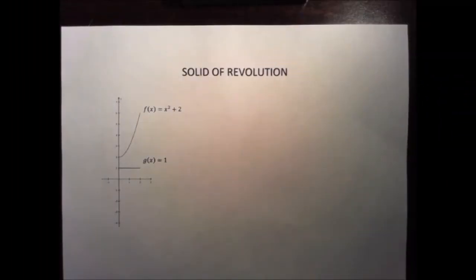Hi guys, welcome everybody. Continue with the method of the rings about the solid of revolution. We're going to work with the next example. Here we have two functions. The first one is f of x equal to x squared plus 2. It's a parabola, and the other one is g of x equal to 1. In that case, it's not a parabola.